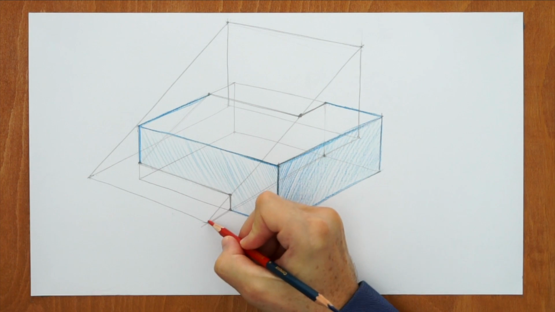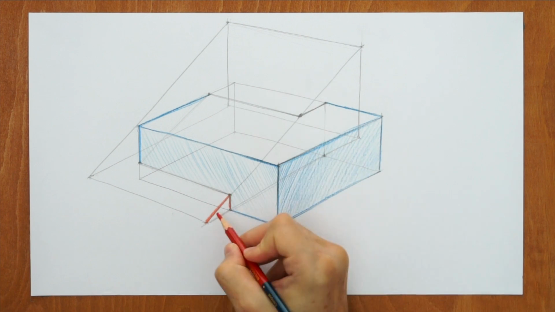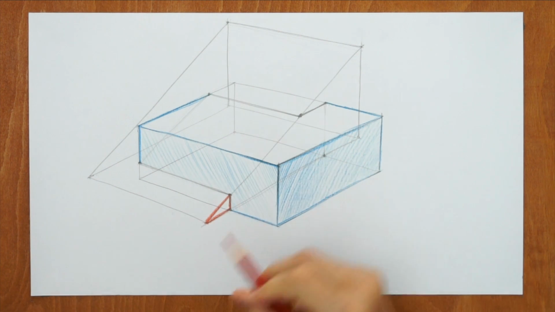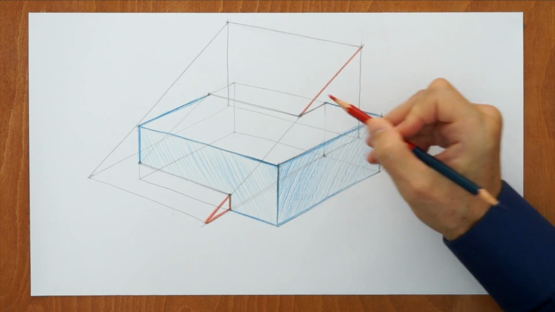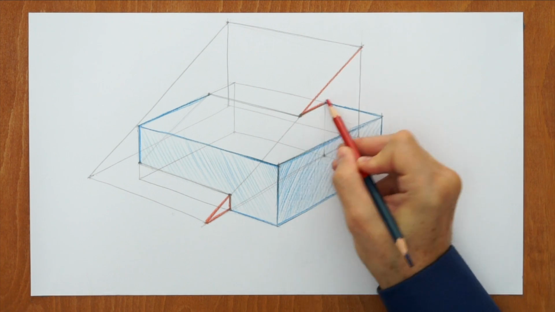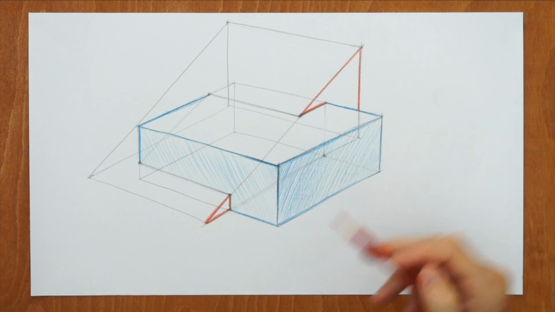Now, in red pencil, I will highlight edges of the prism. Drawing in colored pencils is totally optional. I do it purely for presentation purposes here, to make the difference between objects more obvious.